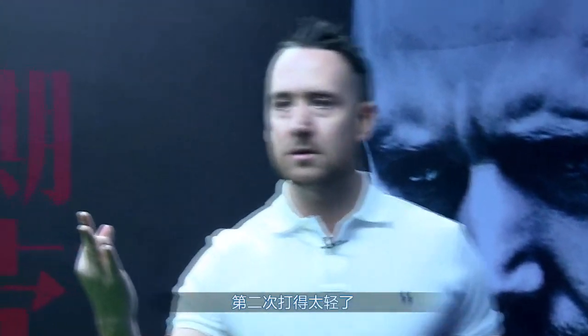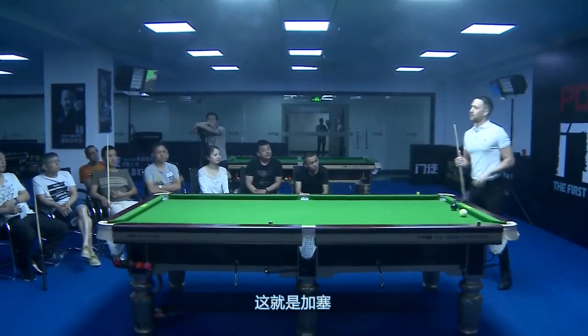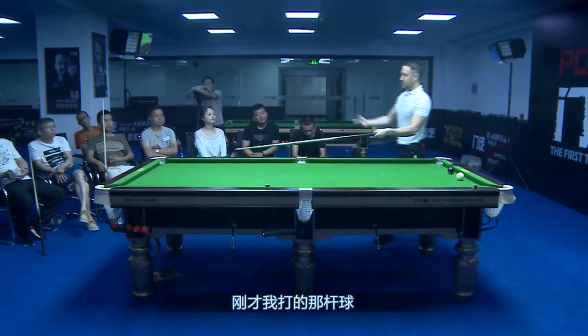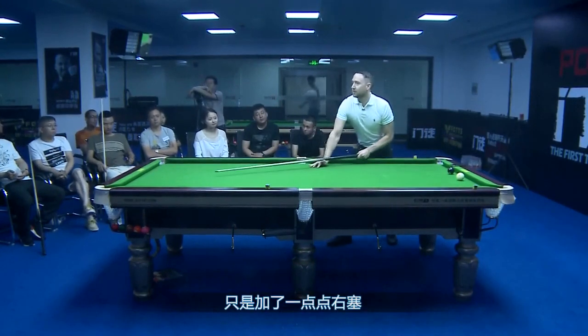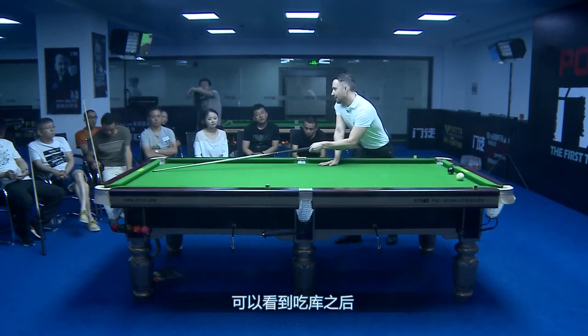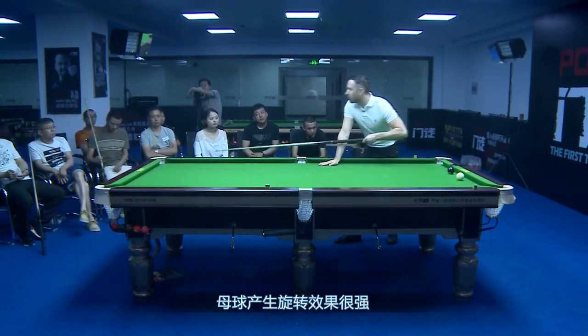But all 3 shots, the first one I hit too hard, the second one I hit too soft, this one was perfect, but the line was always the same. And that's the most important thing with the side spin. And there, what I did with this shot, for example, I just played with a little bit of right hand side. So when the cue ball hits here, the cue ball does the work with the spin.